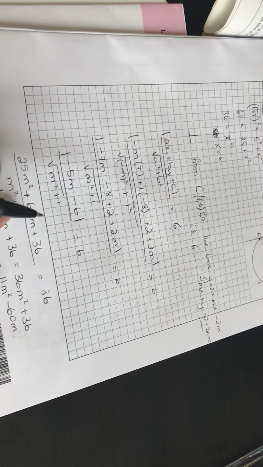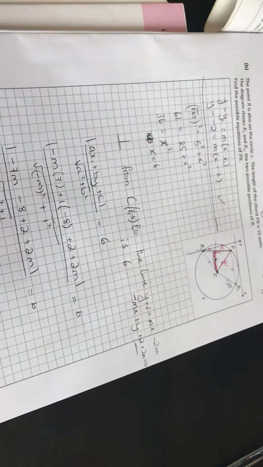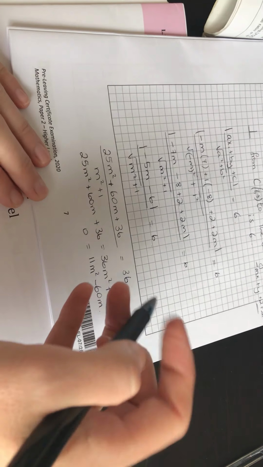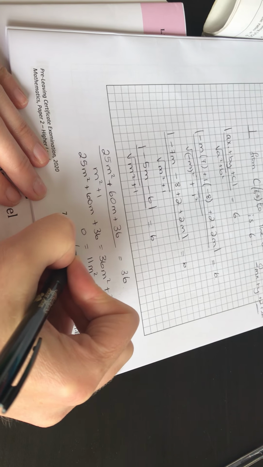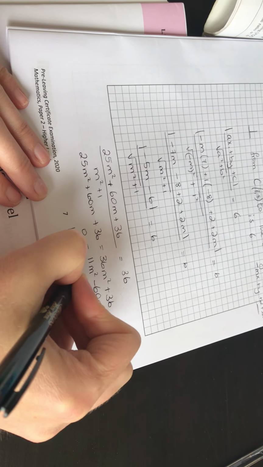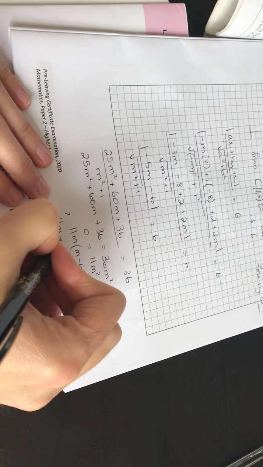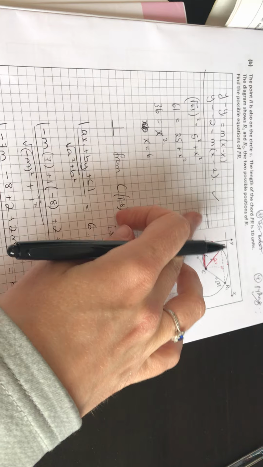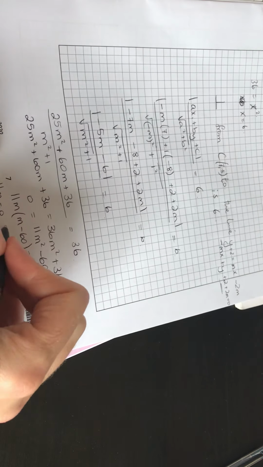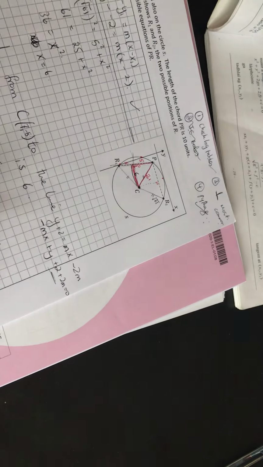Oh, look at that. It's actually so obvious. That's the slope of 0. Anyway, look, I'm going to go down here. So that is 11 is in common, and m into m minus 60 is equal to 0. Let each factor equal to 0. M is 0, so one of the slopes is 0, which was actually obvious maybe from the question, and the other slope was 60. So I just go back to here.